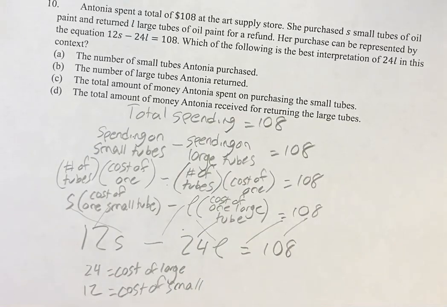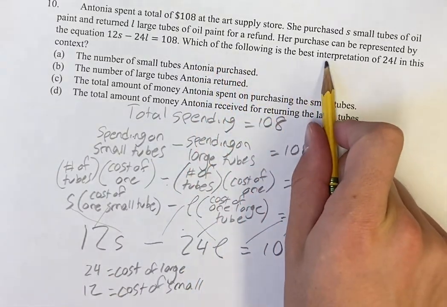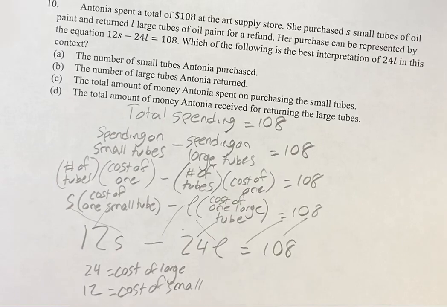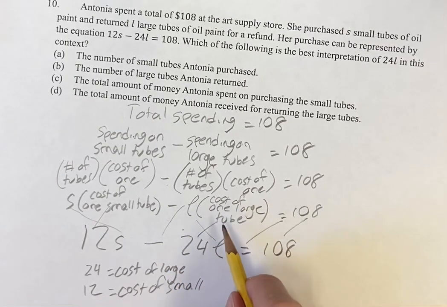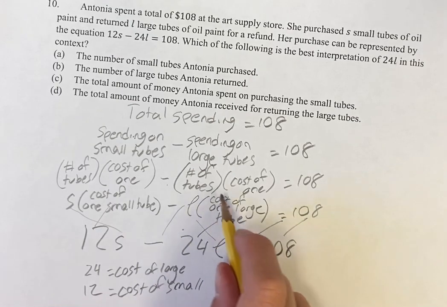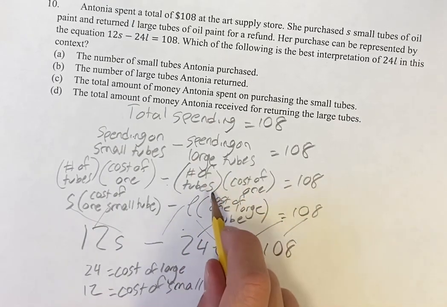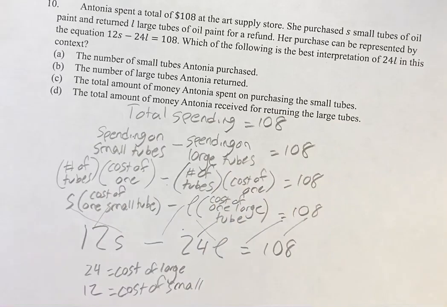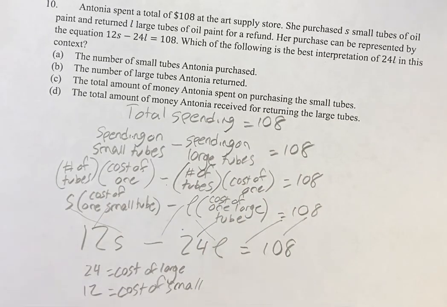And now we have all the information we needed. So which of the following is the best interpretation of 24L in this situation? Well, what is 24L? 24L right here is the cost of one large tube times the number of tubes, which is what we said up here. We said this is the spending on large tubes, and it's negative because it's what she's getting back, but 24L is the total money she received for returning large tubes. So that's going to line up with answer D.